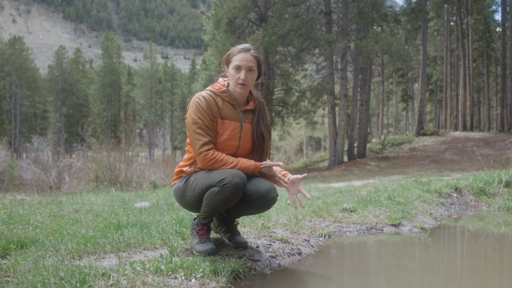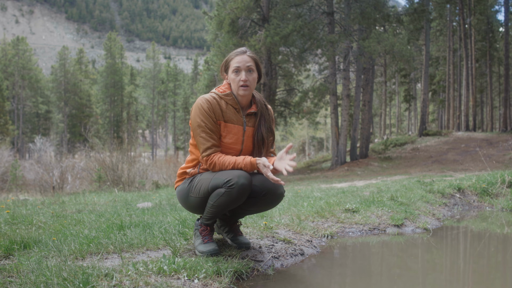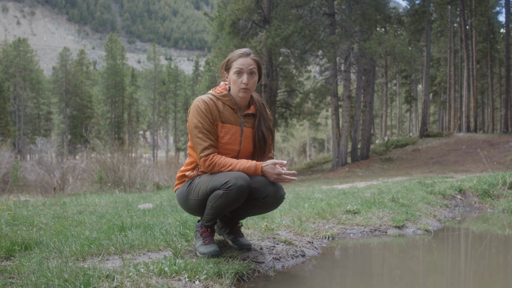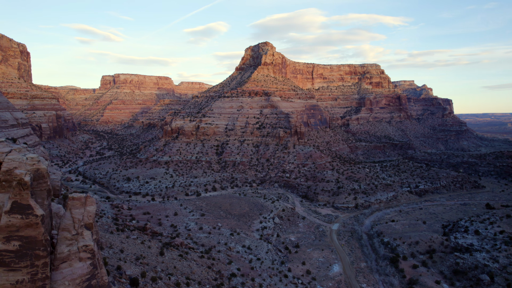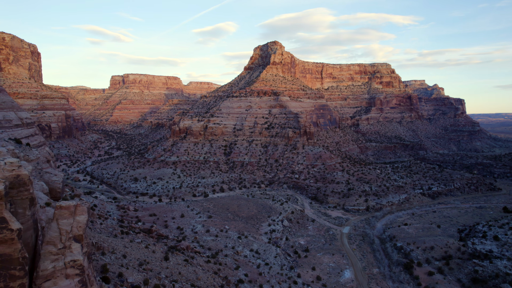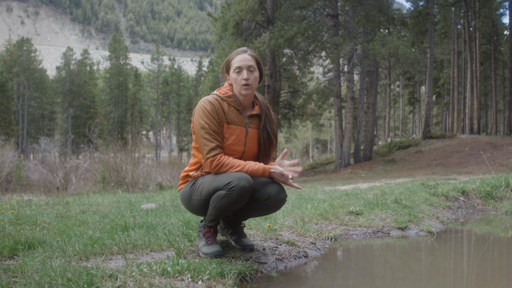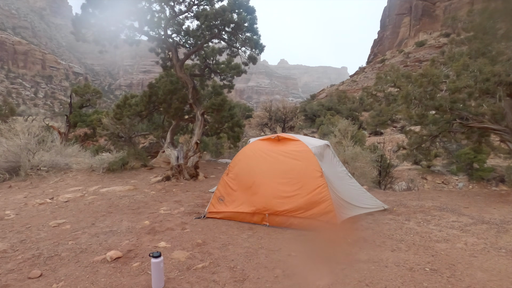And then same with drainages. Where is that water going to run? You don't want to be pitching your tent in the way of those drainages. This is really important if you camp in the desert. That rocky desert landscape does not absorb water well, and there's a lot of flash flood potential in the desert. Those washes really do receive a lot of water. It can go from nothing to a lot very, very quickly. So you want to make sure that your tent and your campsite are not in those areas.